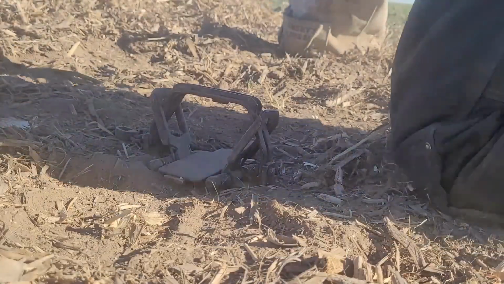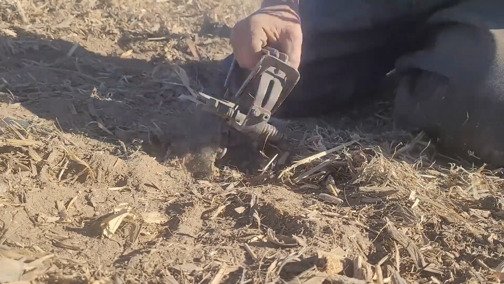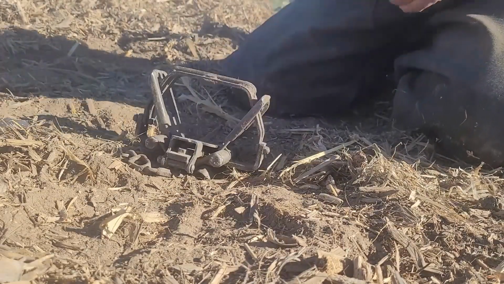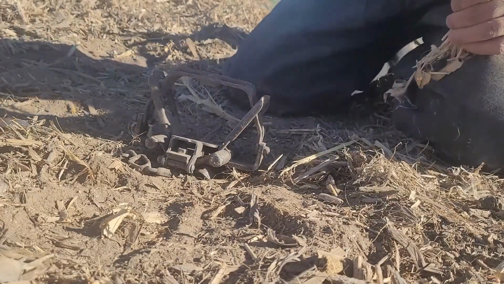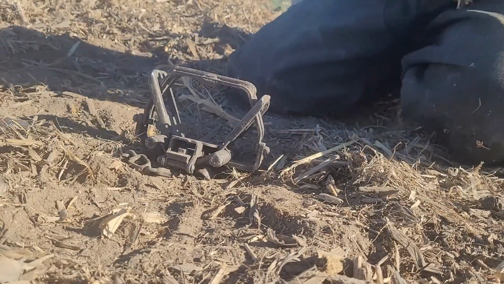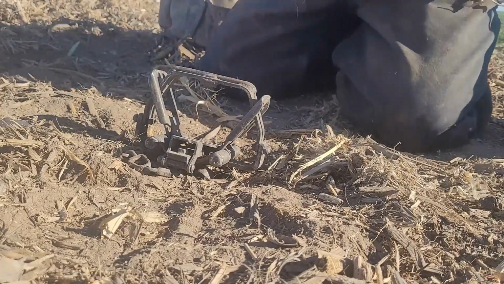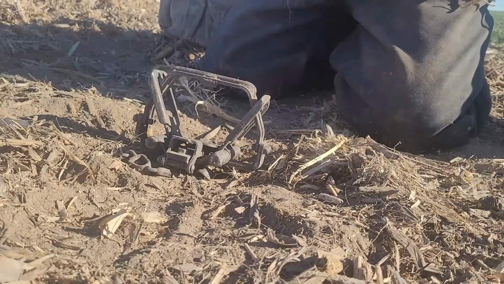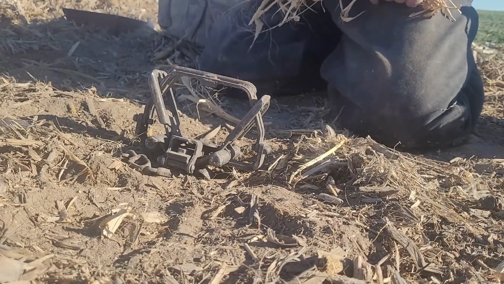Okay, trappers, let's go ahead and remake this set. I just grabbed a little clump of this grass right here. I'll try not to shadow it in too much. Wind is kind of coming this way, quartering a little bit.